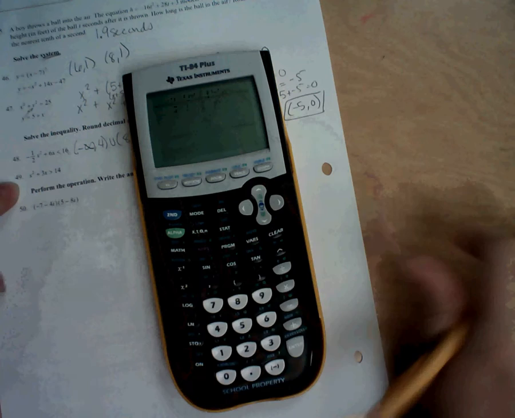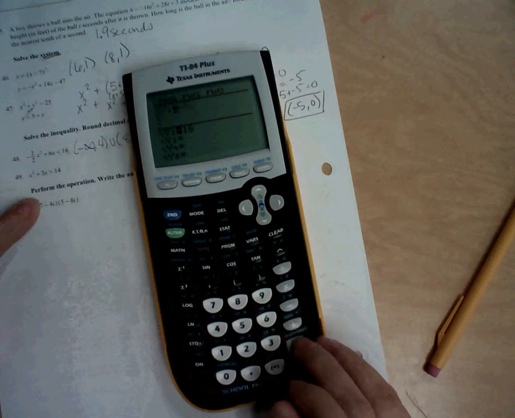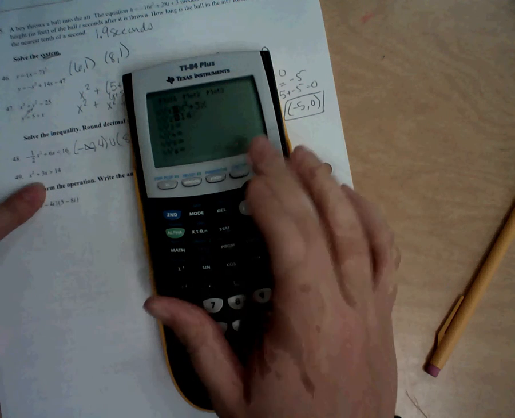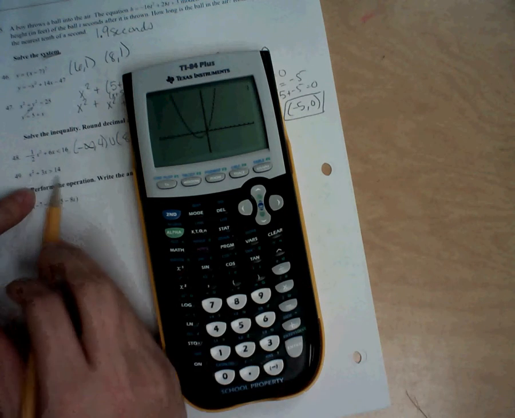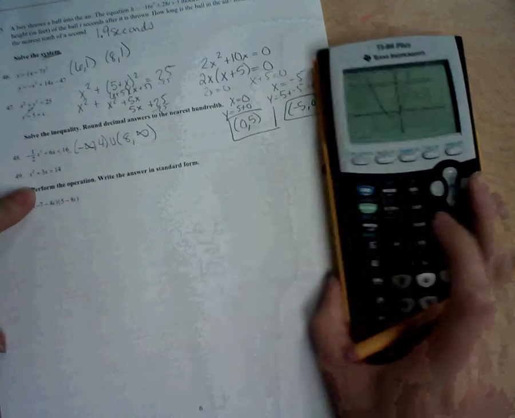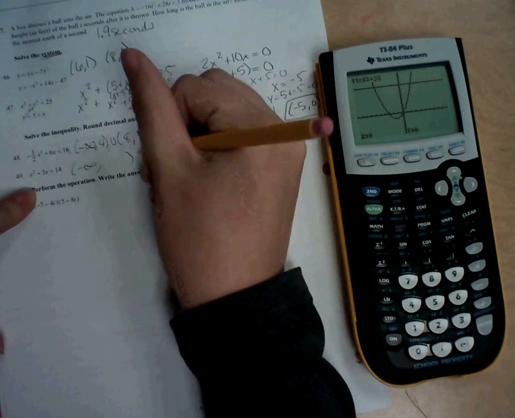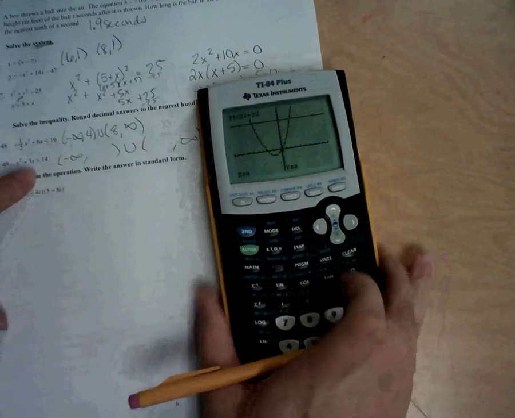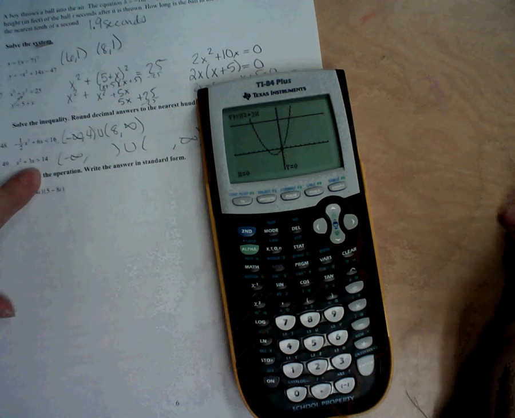49. Clear this out. I've got x squared plus 3x and then 14 down here. Here I'm wanting to know where this quadratic is above 14. So again, I'm going to have negative infinity to a point, or from a point to positive infinity, because this is where it is greater than, which is going to be right over here and right over there.